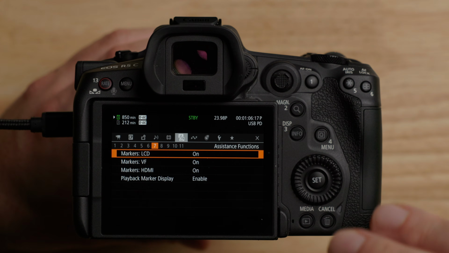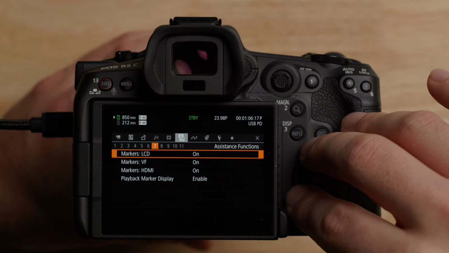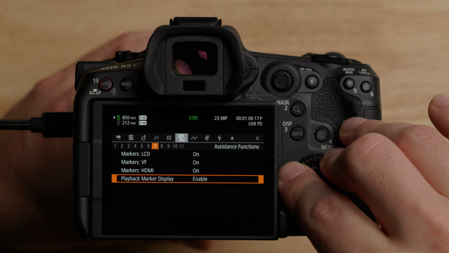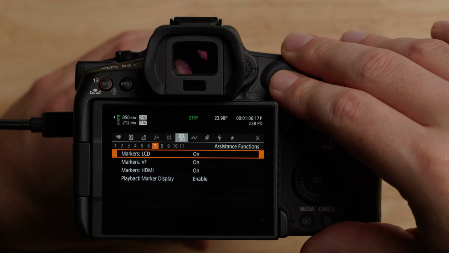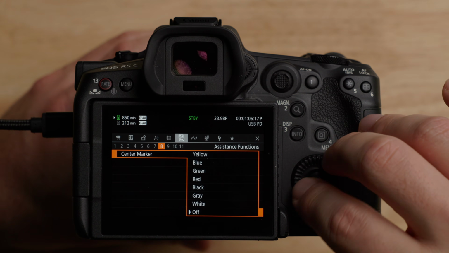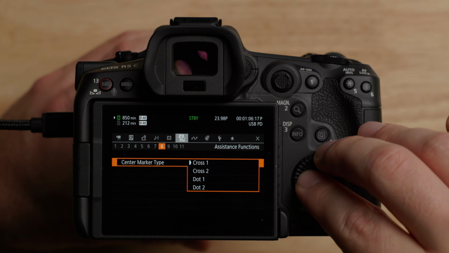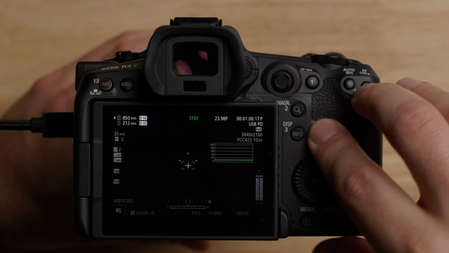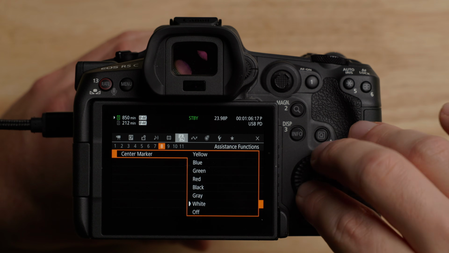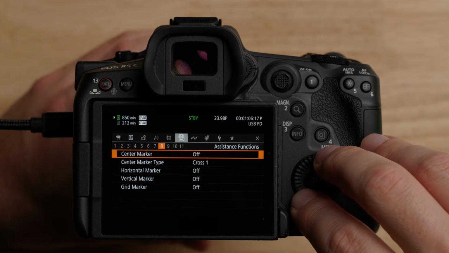Onto the 7th page here, we're gonna start looking at the markers, and you can turn them on and off, customized to all the different options here. And then also if you see it over playback. Onto the 8th page here, this is how you actually set up your markers. So if you want a center marker, you have to choose a color and then the different options, cross 1, cross 2. So you can see there's a little cross in the middle there. So again, this is all personal preference stuff. You can set up however you want.